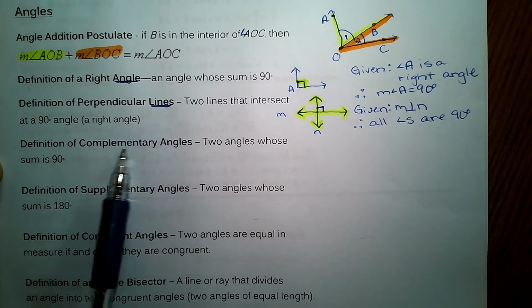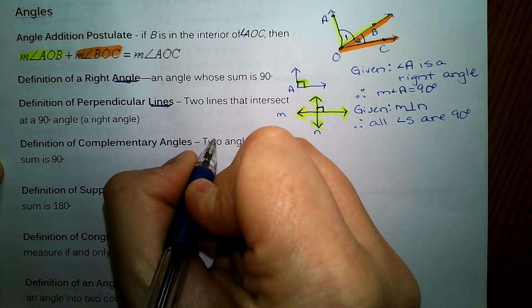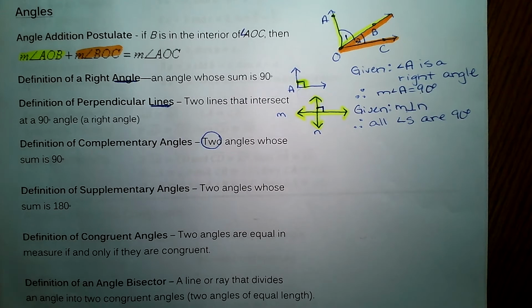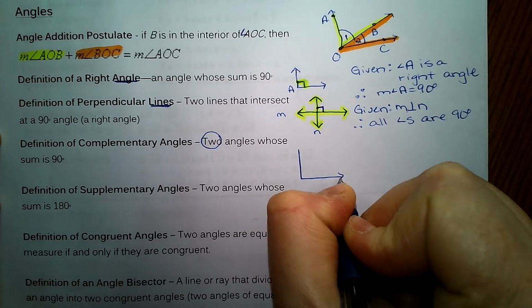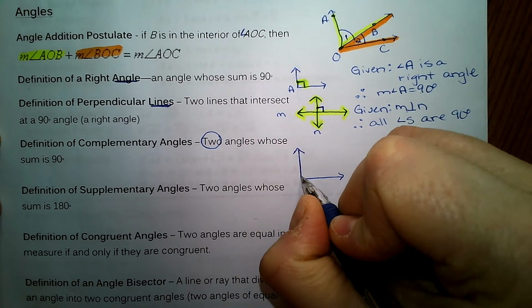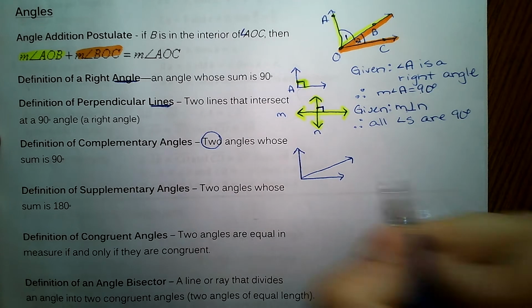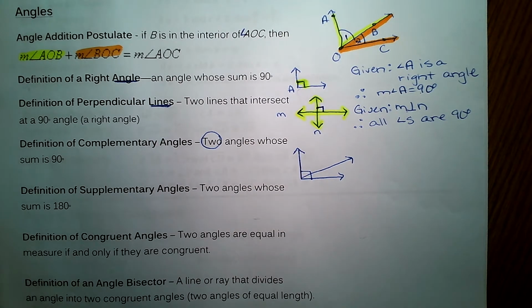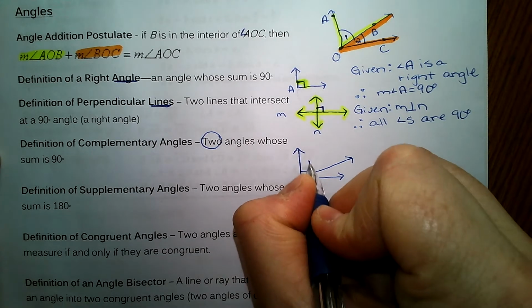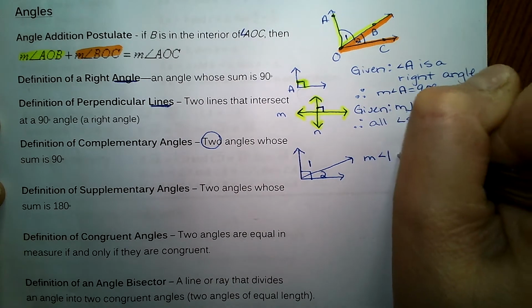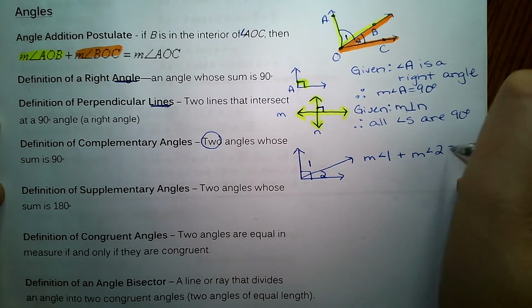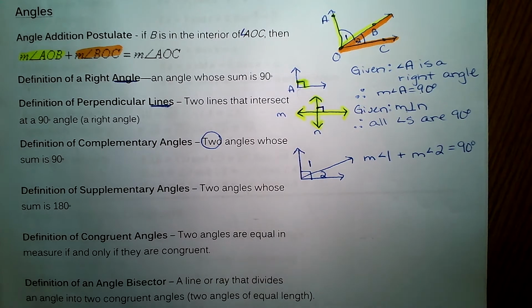Here we have the definition of complementary angles: two angles whose sum is 90. Two angles. So you could draw a right angle, but you're going to have to split it somehow. So I'm going to put ones and twos in here and write this out. This would be the measure of angle 1 plus the measure of angle 2 equals 90 degrees. Okay, not just one angle that's equal to 90 degrees, two angles.